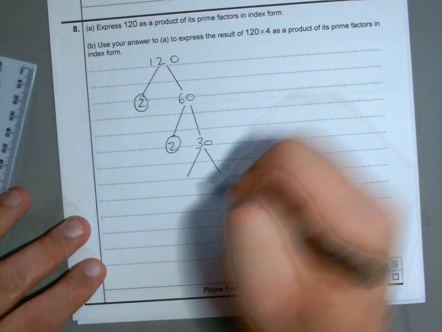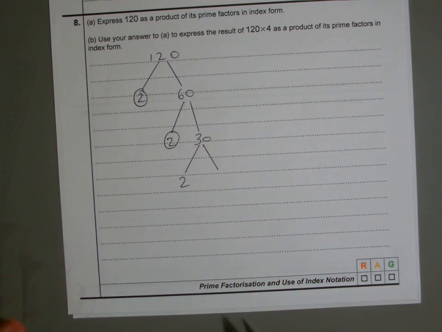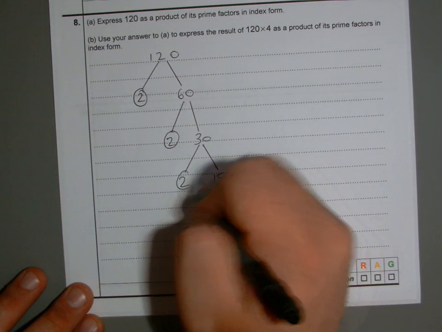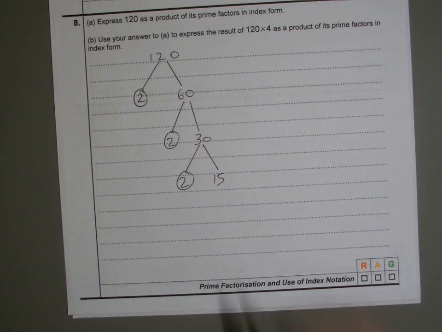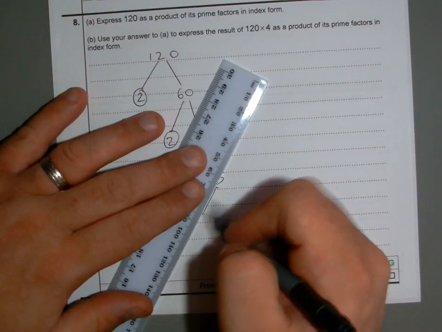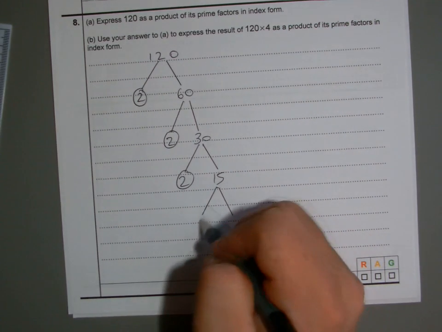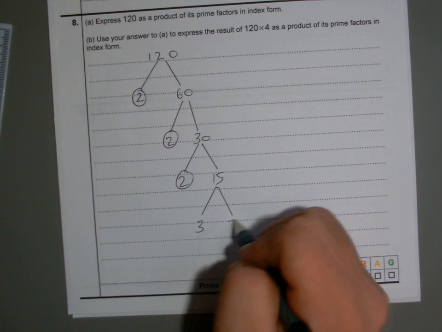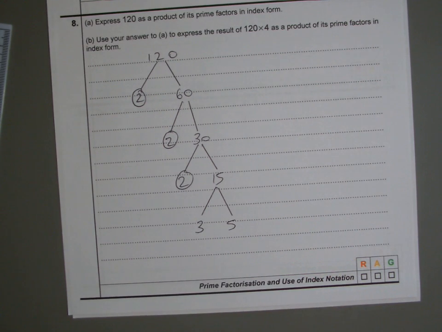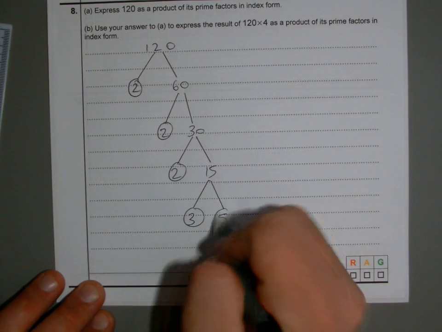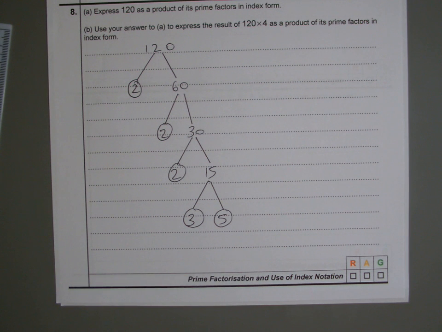Again, 2 will go into it. So 2 goes into it 15 times. So we can circle 2, the prime. 15 is not prime, so then we've got 3 and 5 for 15, as a pair. 3 times 5 will multiply to give 15. So there's our final pair there, and there's no more branches coming from there.